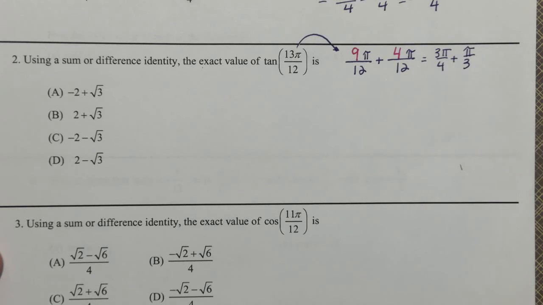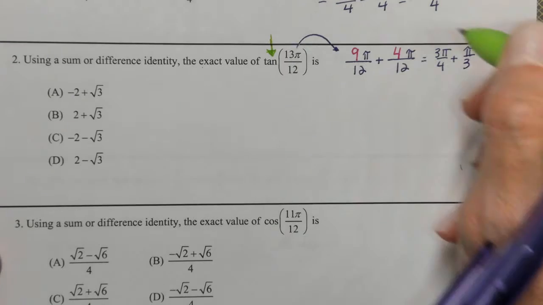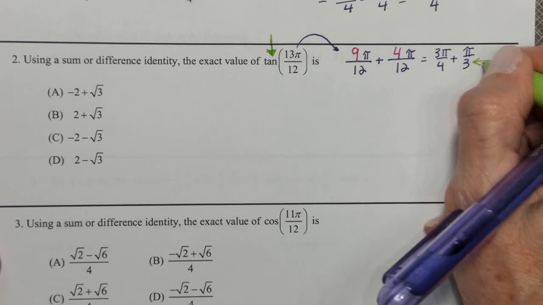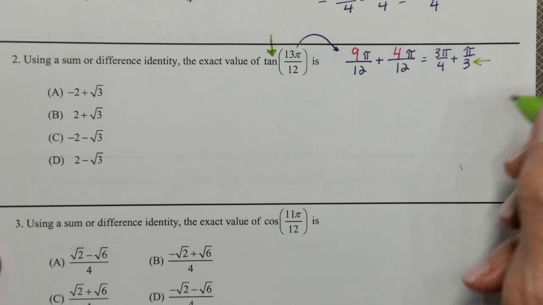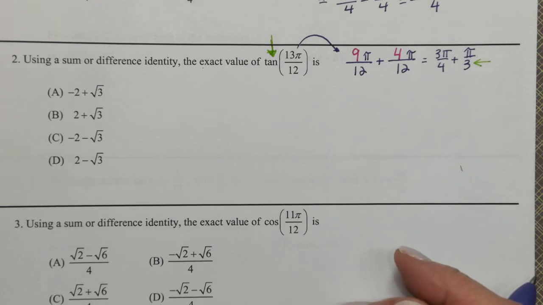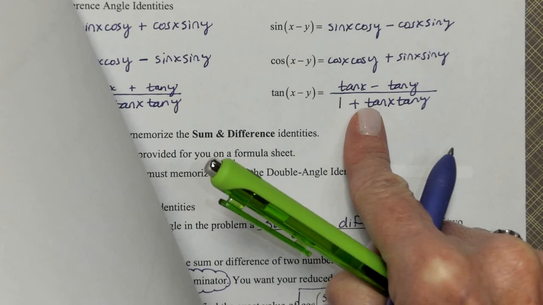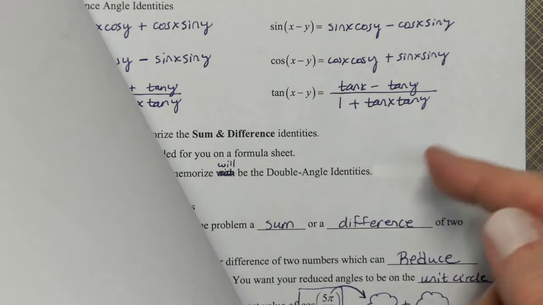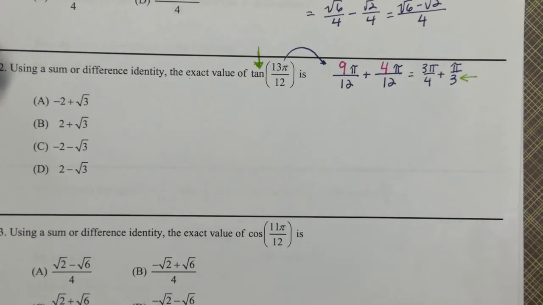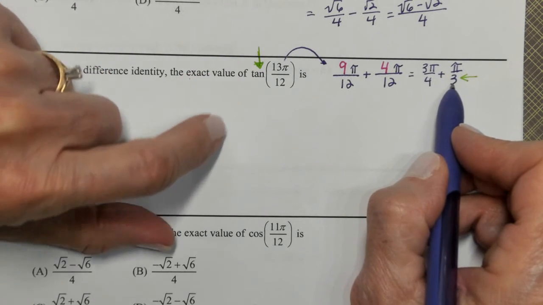A word of suggestion. Since we have tangent, it's more convenient to have a pi over 3 than it is a pi over 6. If you have a pi over 6, you're going to have a fraction within this fraction here, and that will make a complex fraction. It will just add one more step to your problem. It's not a big deal. But when I can, I would rather have a pi over 3 than a pi over 6 when I'm dealing with tangent.